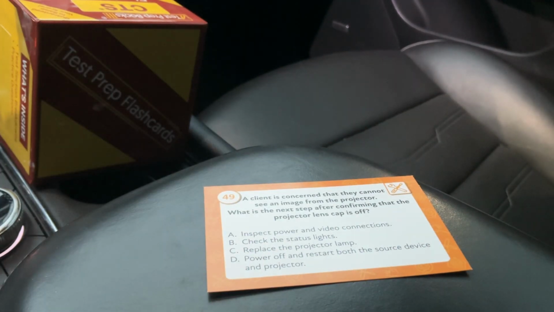A client is concerned that they cannot see an image from the projector. What is the next step after confirming that the projector lens cap is off? A. Inspect power and video connections. B. Check the status lights. C. Replace the projector lamp. D. Power off and restart both the source device and projector.